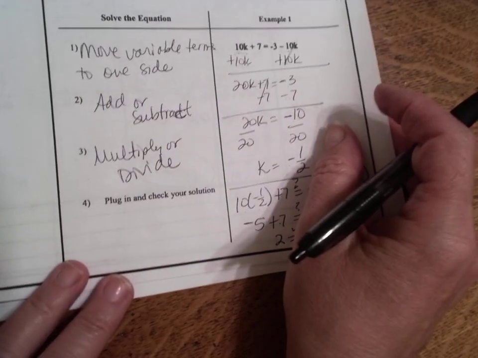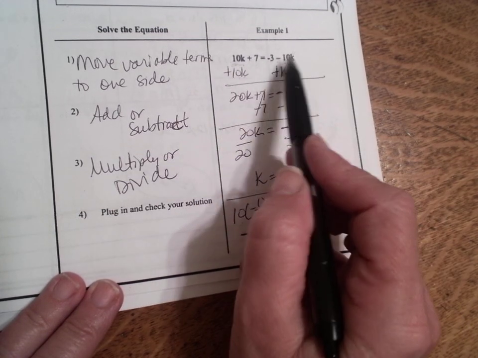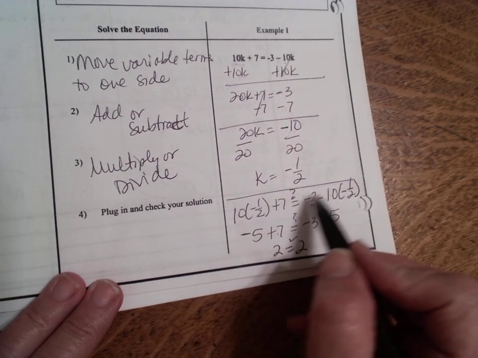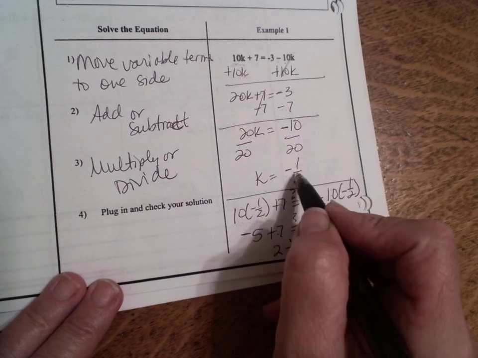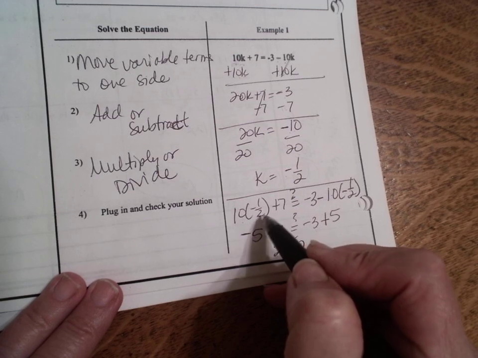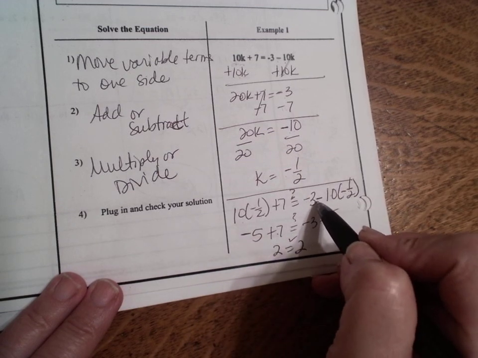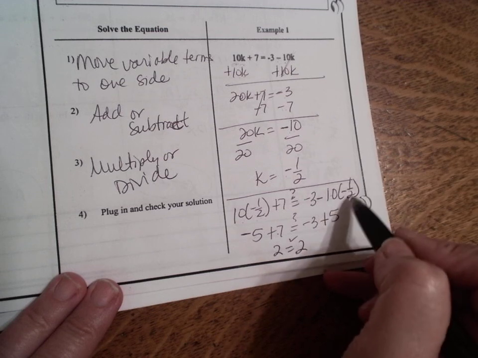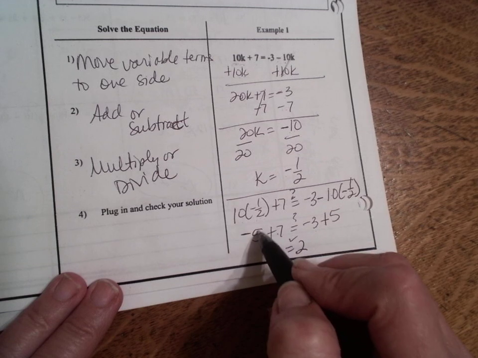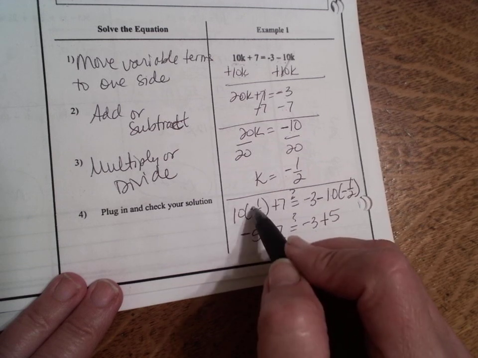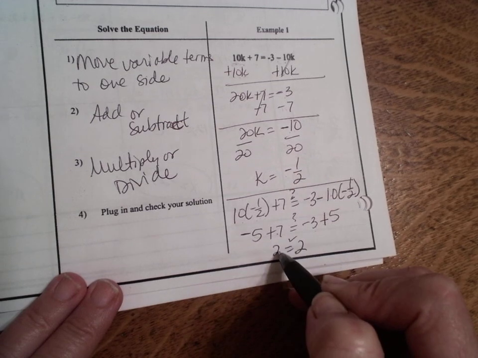Okay, now checking. You're replacing the solution wherever the variable is. So in my first line, I don't do any computation, I just substitute in. So I'm going to have 10 times negative 1/2 plus 7. Does that equal negative 3 minus 10 times negative 1/2? Well, 10 times negative 1/2, half of 10 is 5, and a positive and a negative, when you're multiplying, is going to be a negative. Negative 5 plus 7 is 2.